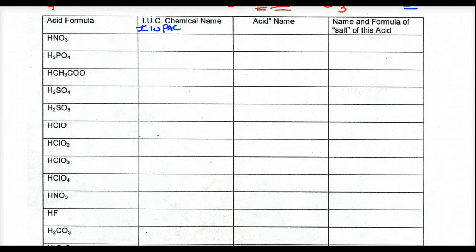Okay, I guess I put two I's there. So IUPAC is the name of the conference that we got together to name elements. So there's some standardization in the naming. So HNO3, well, if you use the standard IUPAC name for this chemical, we would use hydrogen, because it's in front, right? Nitrate.